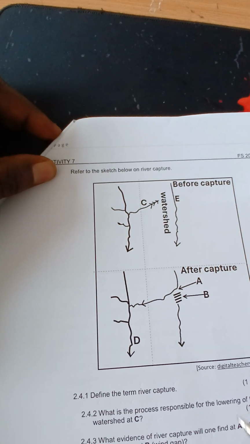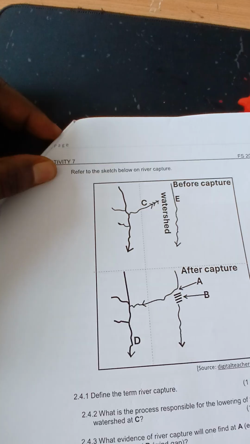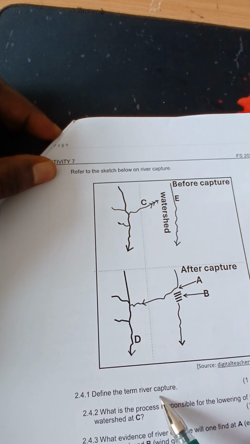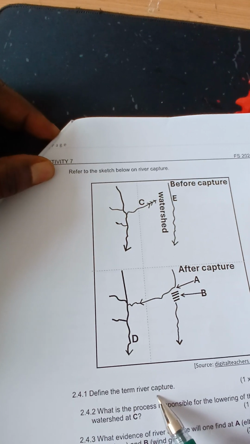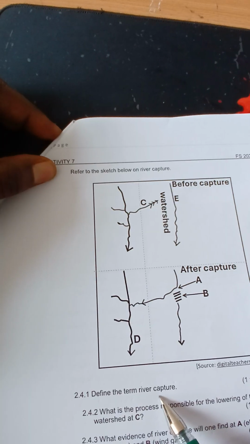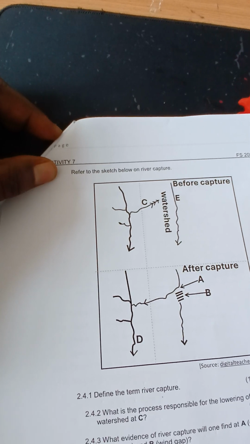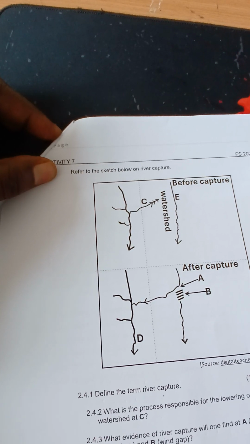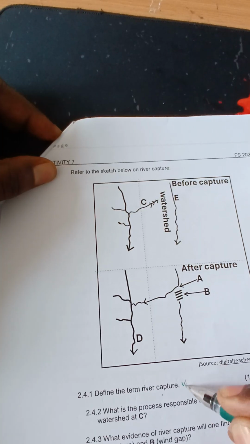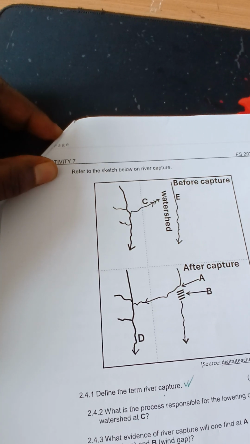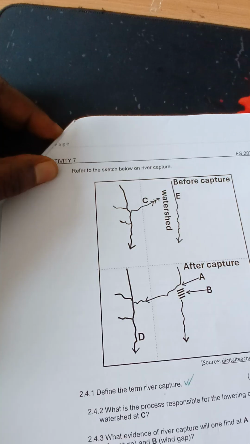So let's go through it, because I have already shed some light on what river capture is. Define the term river capture. This is when a more energetic river captures the headwaters of a less energetic river. This is a concept, please. You have to get it right. Indicate that this is a process whereby a more energetic river captures the headwaters of a less energetic river. It's very important that you answer this correctly.